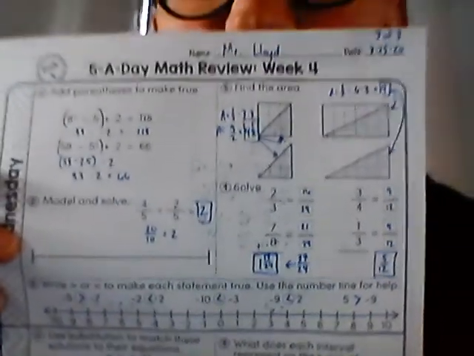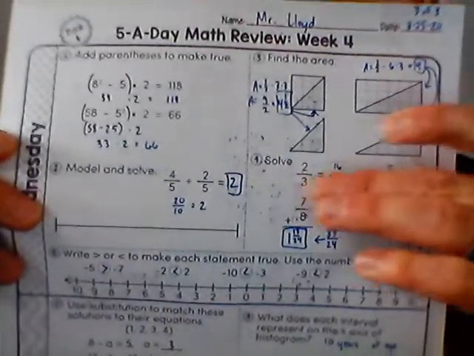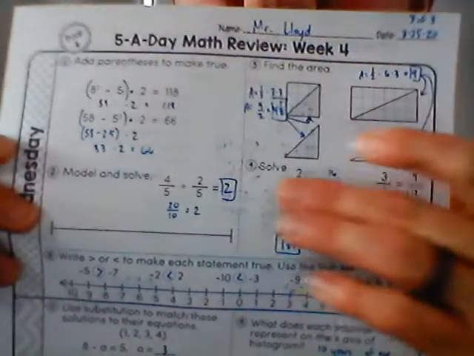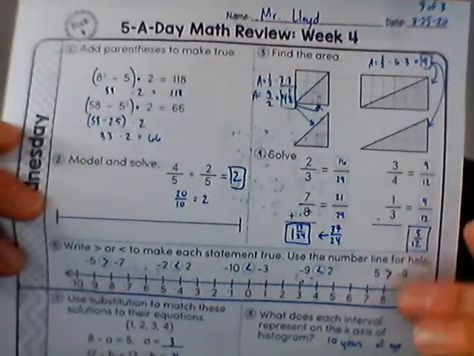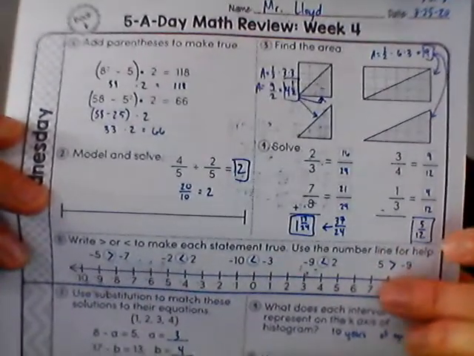Problem number 4 with the fraction multiplication, or excuse me, fraction addition and subtraction. This problem, I just convert both fractions to a common denominator, then I add or subtract as needed. So there you go. You can check that work.